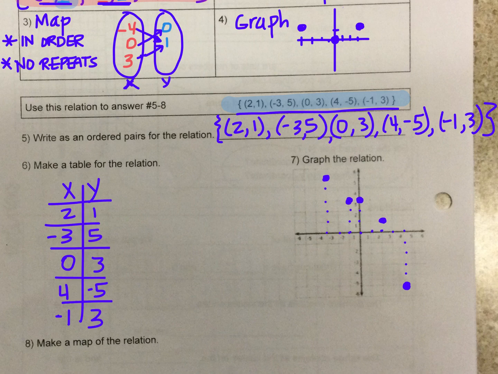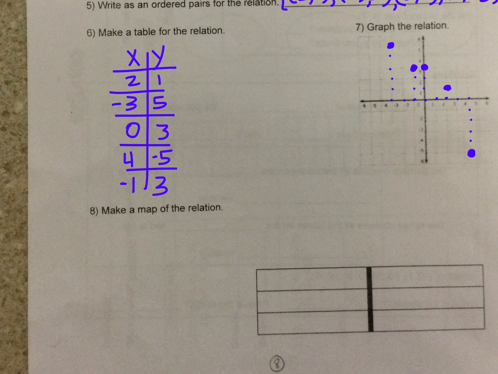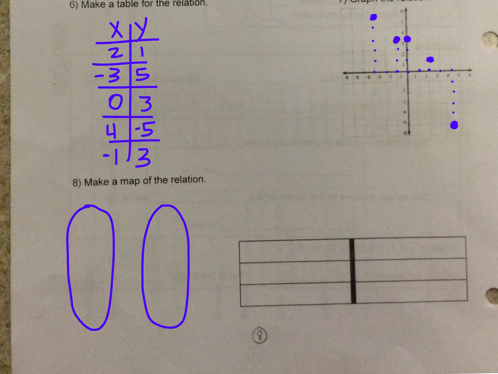I've made a table for my relation. I have written them out. Now I need to map them. So when we map, we draw the two circles. And we've got to look at those x values. So here they are: 2, negative 3, 0, 4, negative 1. If I was going to order those from smallest to greatest, it would be negative 3, negative 1, 0, 2, 4. And we have to remember they have to be in order from least to greatest.